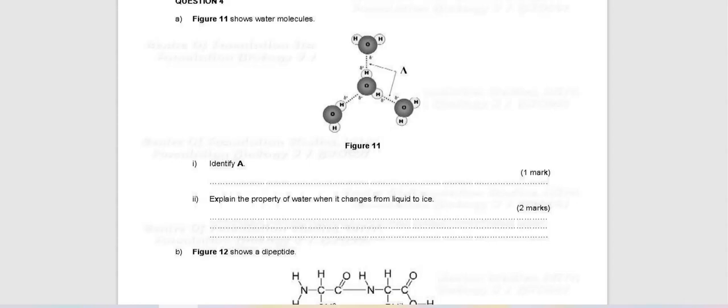Where the region has the oxygen atom, there will be a partial negative charge. Where the region has a hydrogen atom, there will be a partial positive charge. In this question, identify A. So A will be hydrogen bond.